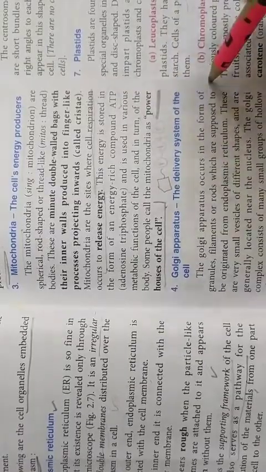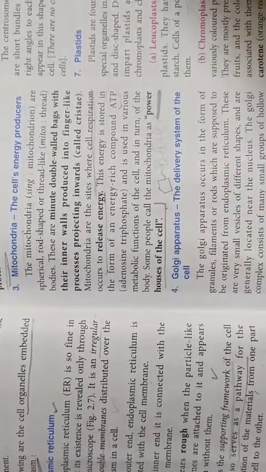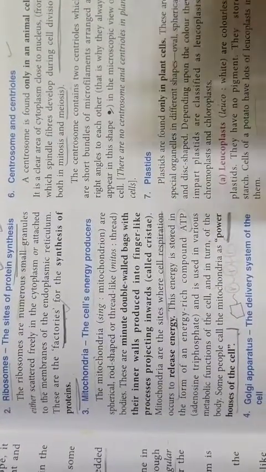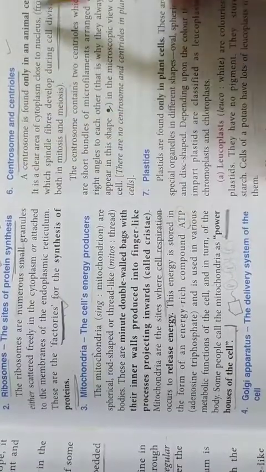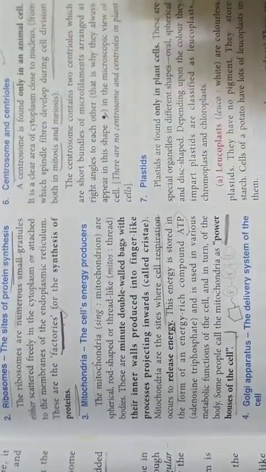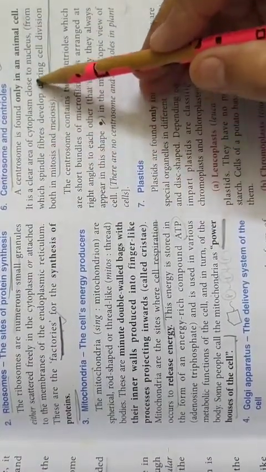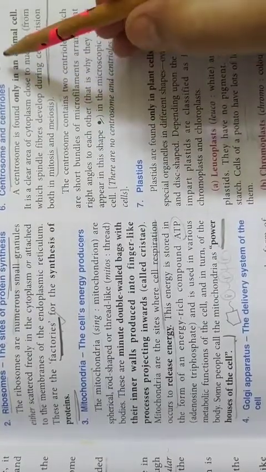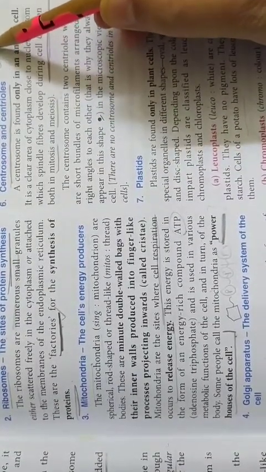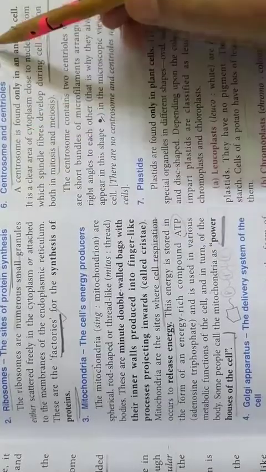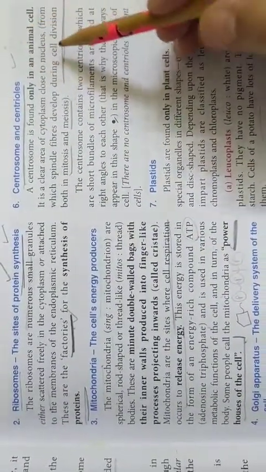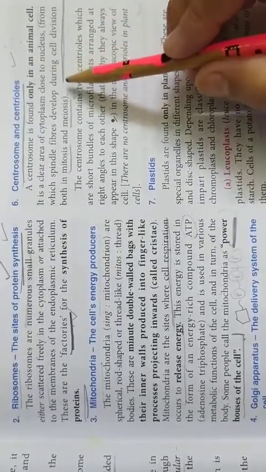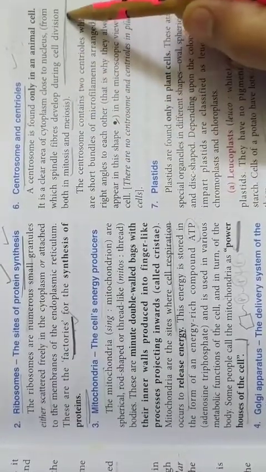Now we will discuss the nucleus, which is also present in both, afterwards. Now some particular cell organelles. One is the centrosome and centrioles. This is present only in animal cells, and it is a clear area of cytoplasm close to the nucleus, meaning near the nucleus it is present, and the name of the organelle is centrosome. The centrosome is further made up of one or two centrioles, and its main function is during cell division.